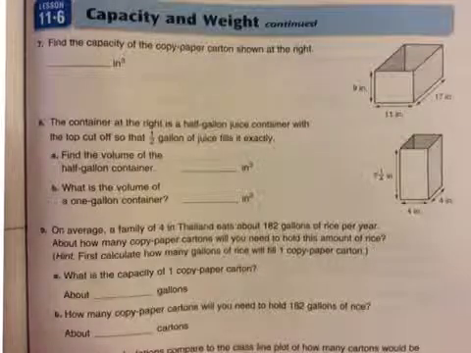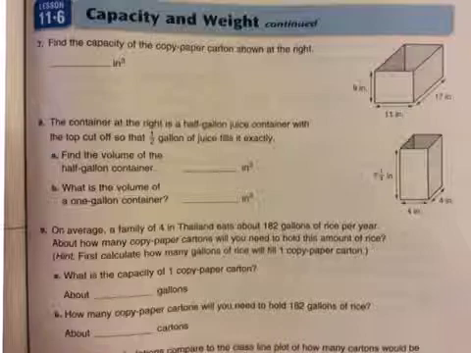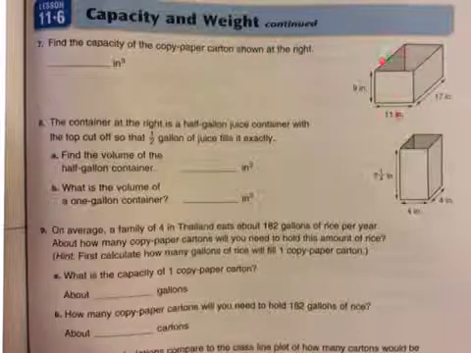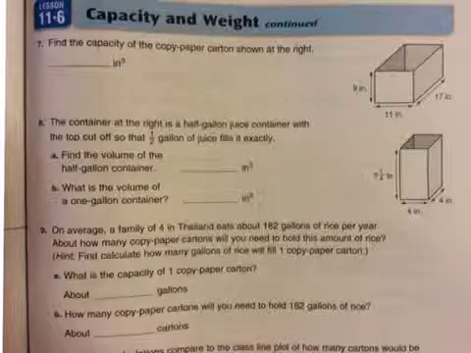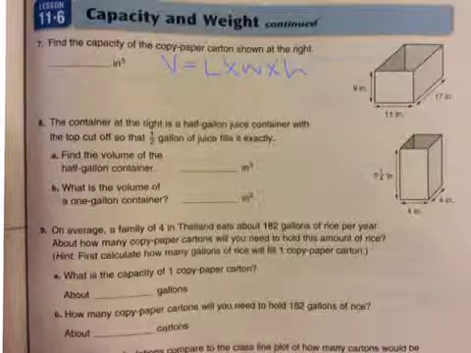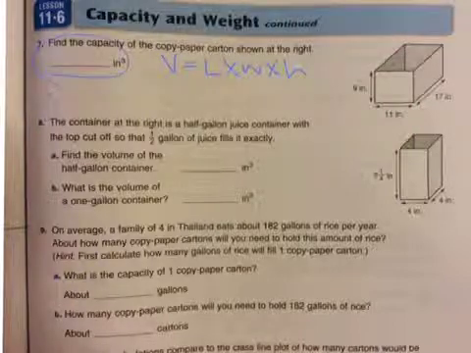Page 387. Capacity and weight continued. Find the capacity of the copy paper carton shown at the right. Okay, in inches squared. Simple. Volume equals length times width times height. Go ahead and solve that, boys and girls, and include that there.